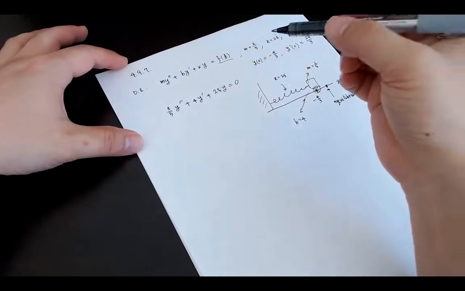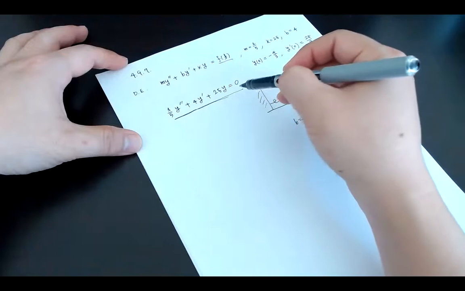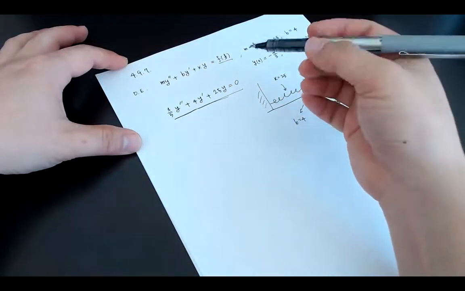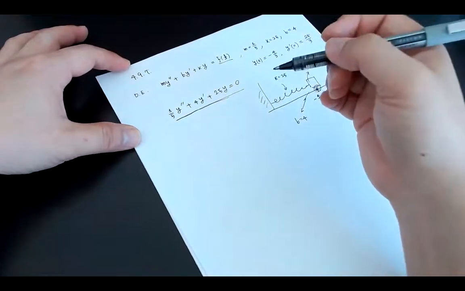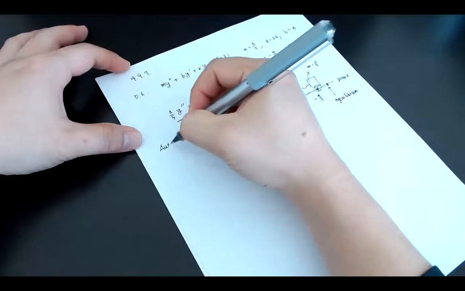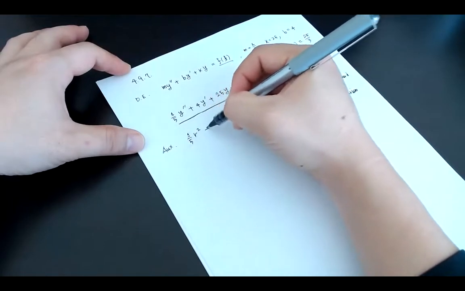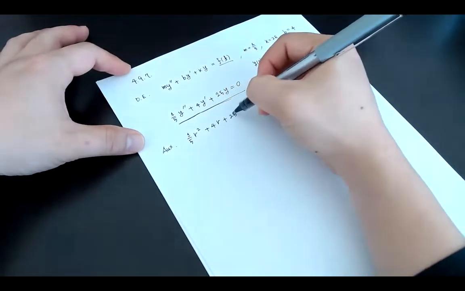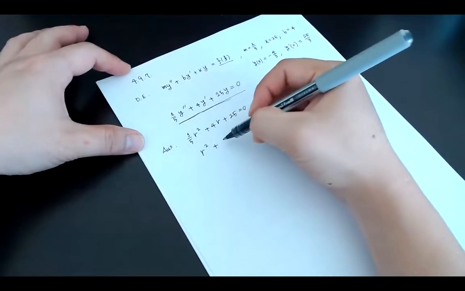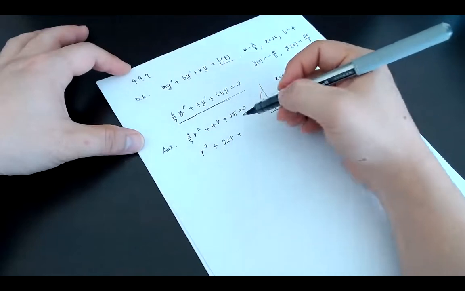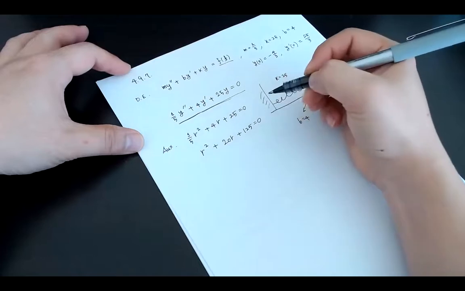Now we know how to solve this one. This is nothing but a second order homogeneous differential equation, right? So we have to find the auxiliary equation first. The auxiliary equation is going to be 1/5 r squared plus 4r plus 25 equals 0. Then r squared plus 20r plus 125 is equal to 0, right?